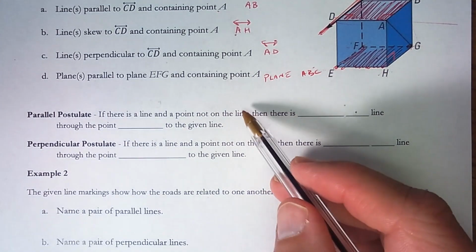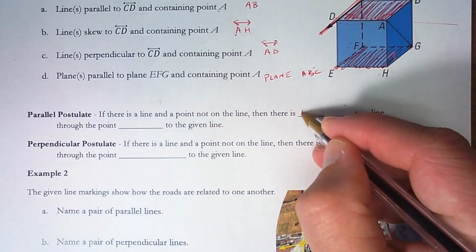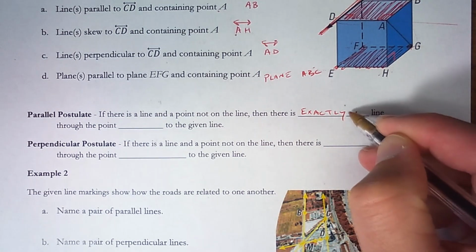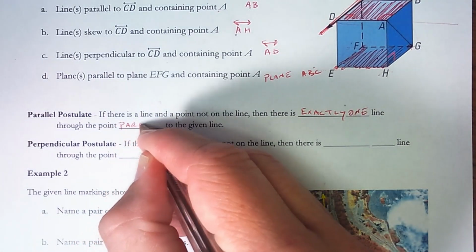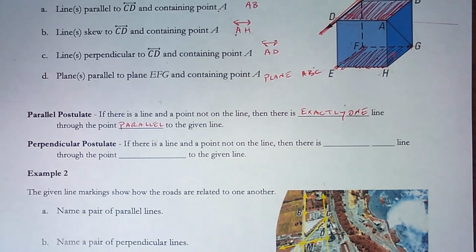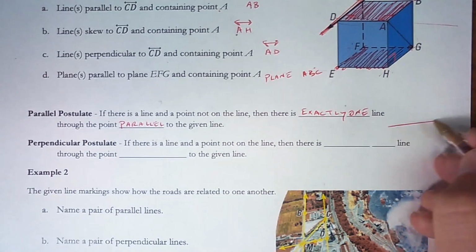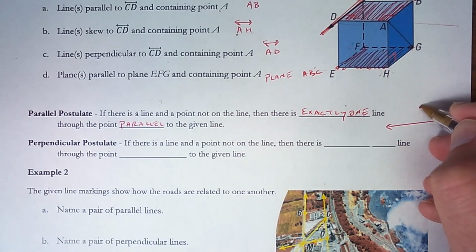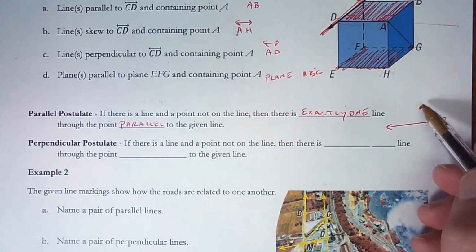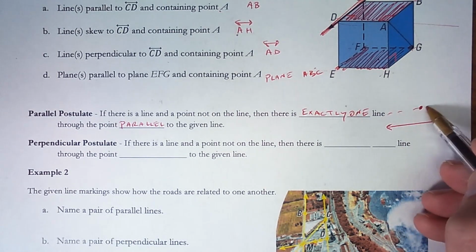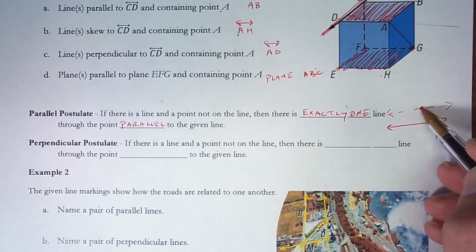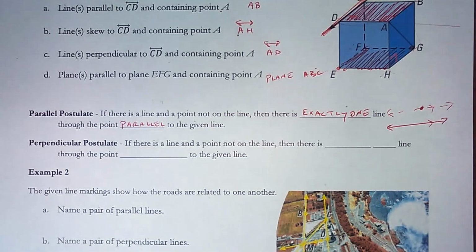The parallel postulate says if there is a line and a point not on the line, then there is exactly one line through the point parallel to the given line. Okay, so if I draw a line and a point not on the line, how many lines can I draw through this point that would be parallel to this line? Well, the answer is one. There is one, whether it's drawn or not. This right here is the line through this point that is parallel to this line.